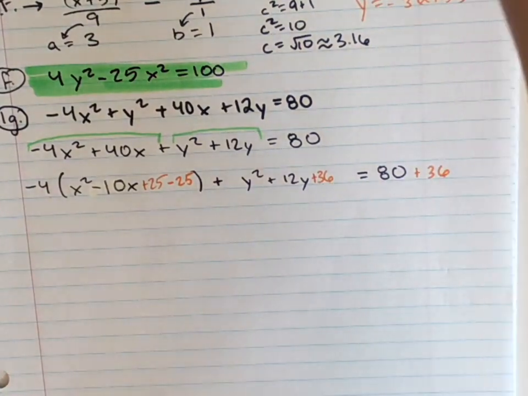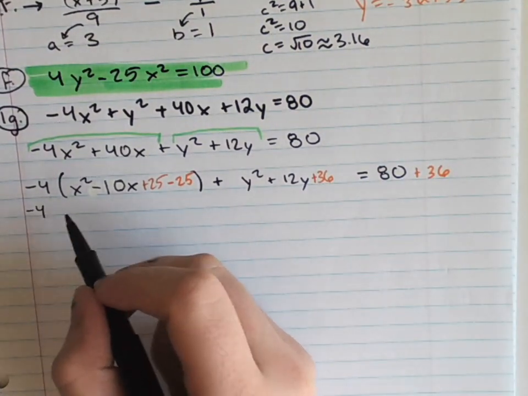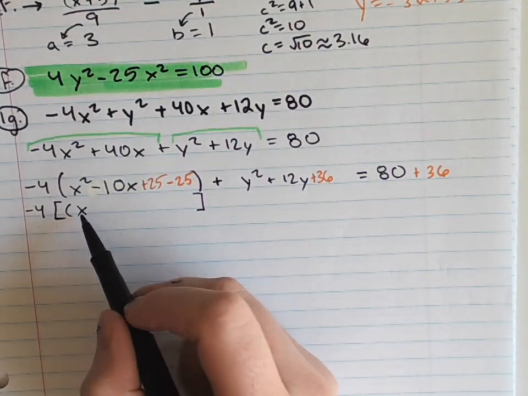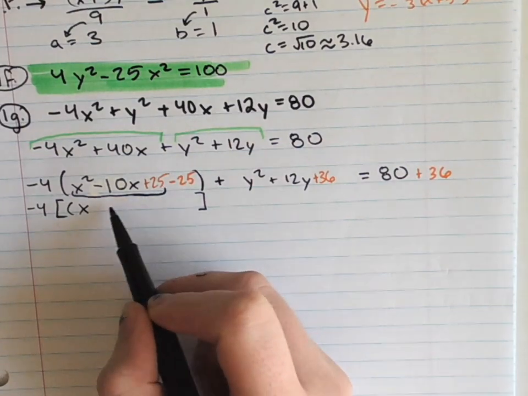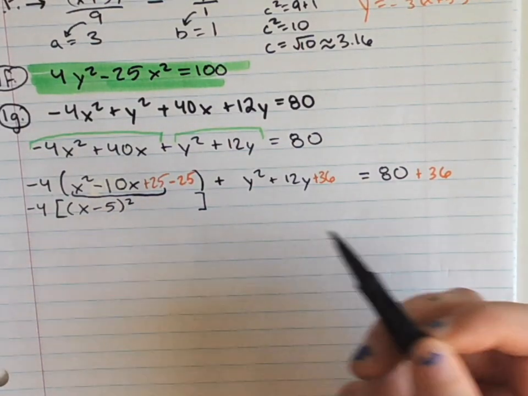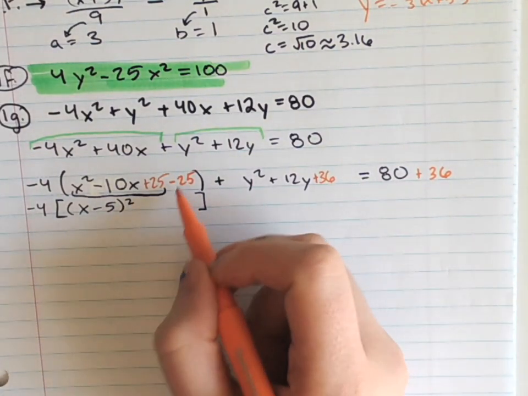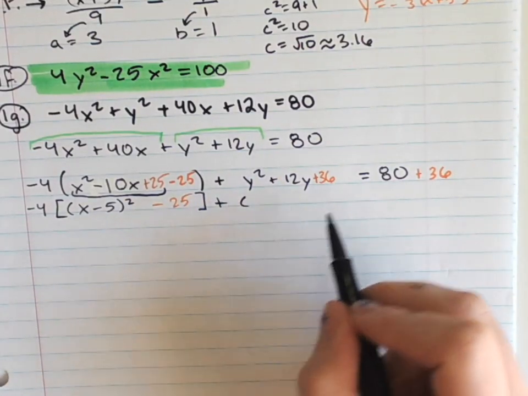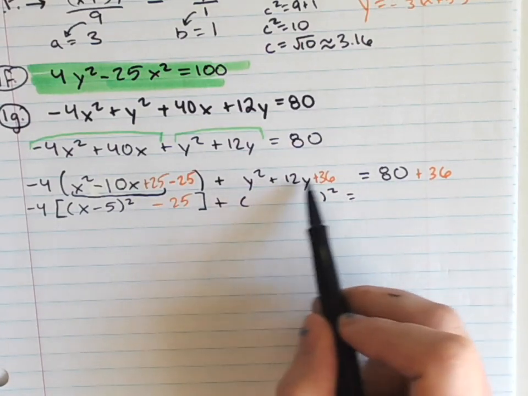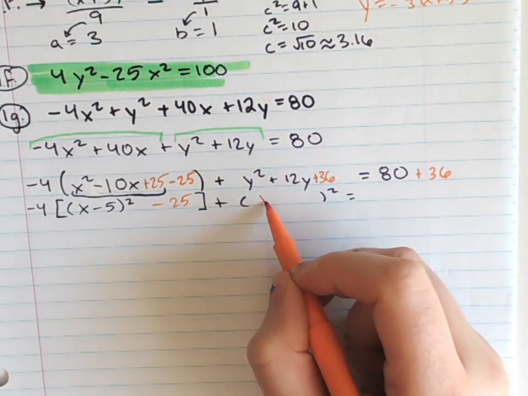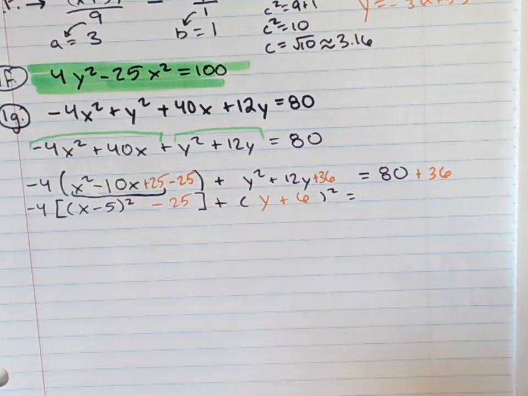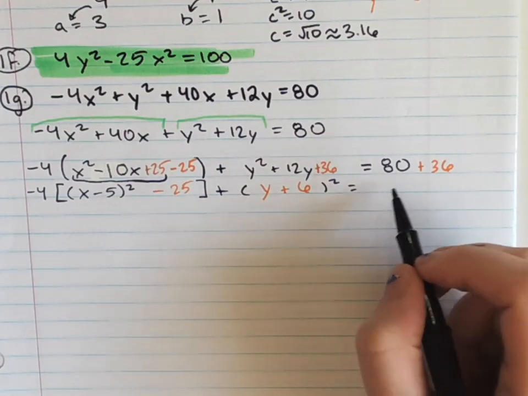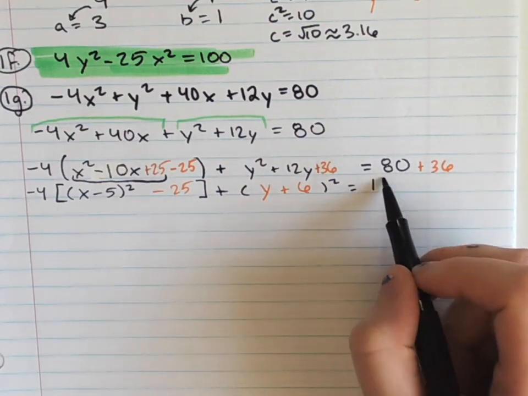Okay, let's start simplifying. I'm going to change this to brackets because I'm going to start using more parentheses. For this much, it's going to be x minus 5 squared. I have to bring down this minus 25. What goes in here? That would be y plus 6 squared. And then we've got 80 plus 36 is 116.